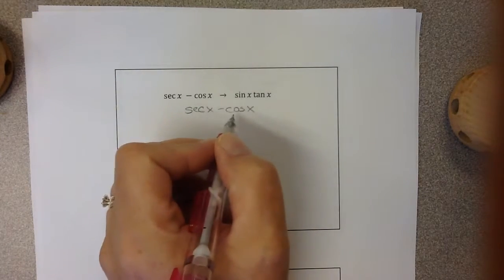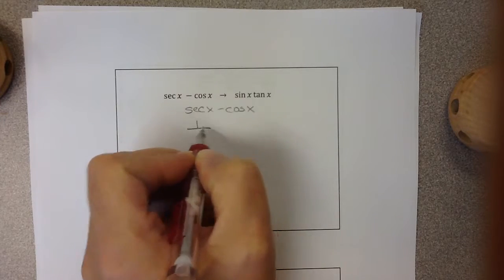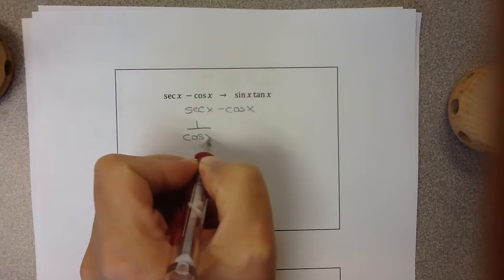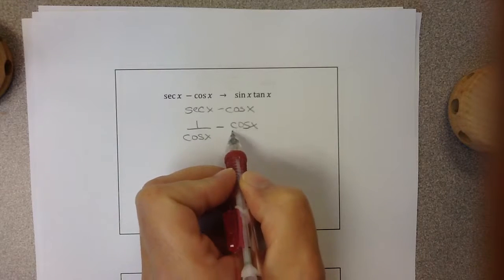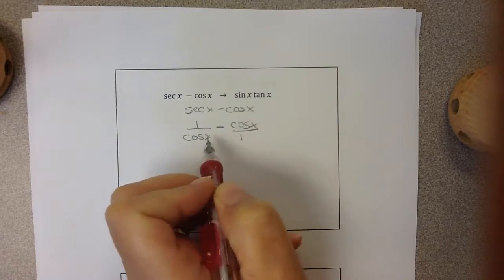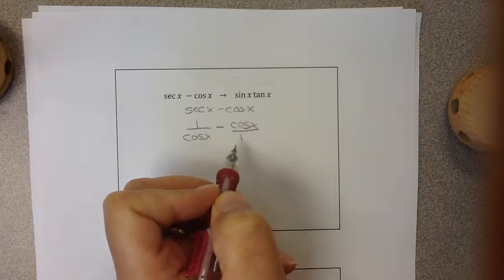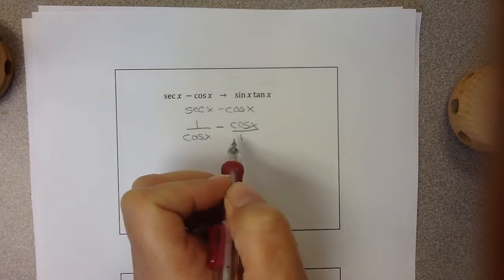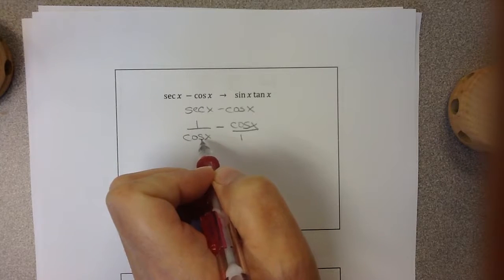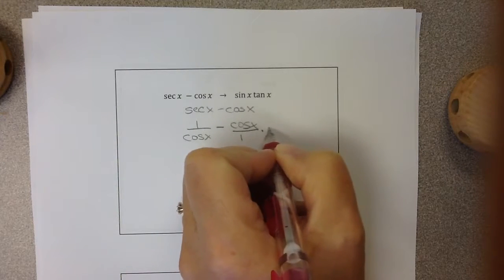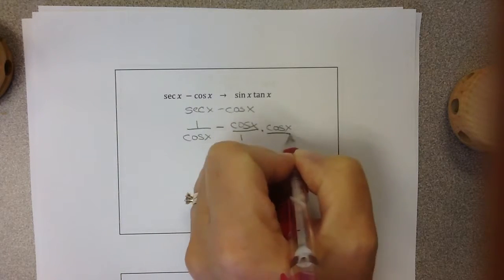One thing I could do is just go to sines and cosines. So I know that secant will change to 1 over cosine. And of course cosine's already a cosine, so we'll leave it alone. And then if we can get those 2 fractions, which this second one is over and understood 1, if we can get those to have the same denominator, we could combine them into a single term. So I want the second one to have a denominator of cosine just like the first one does. So we're going to multiply it by a form of 1, cosine over cosine.